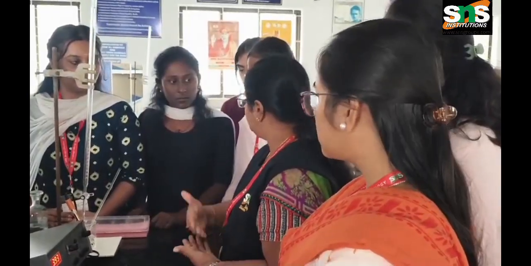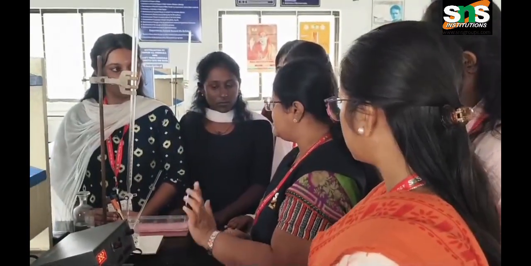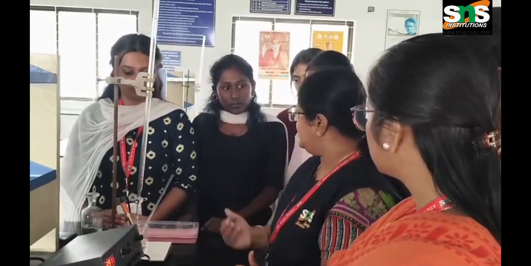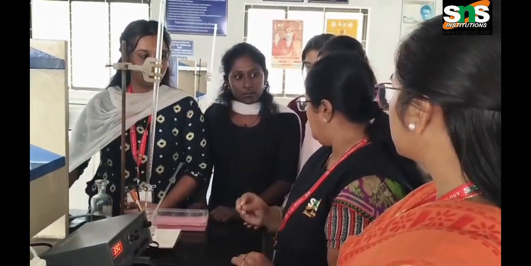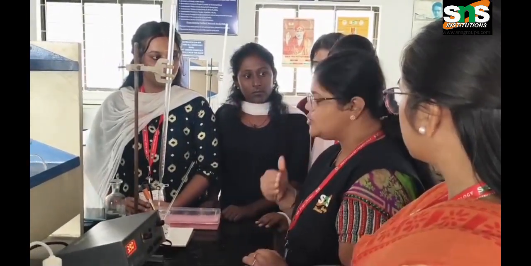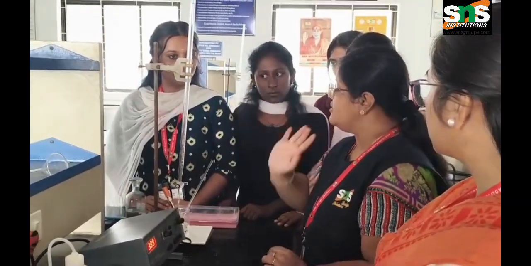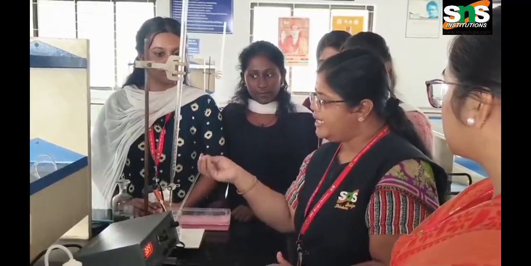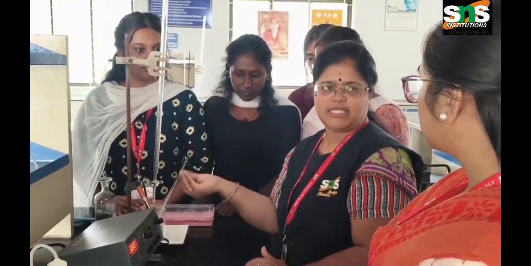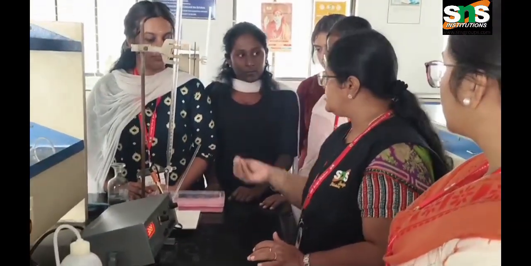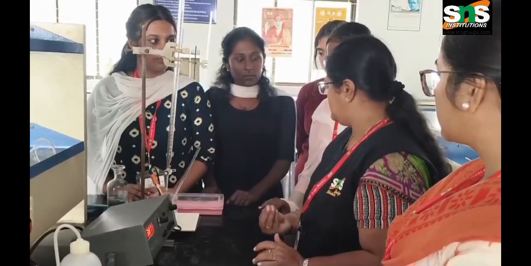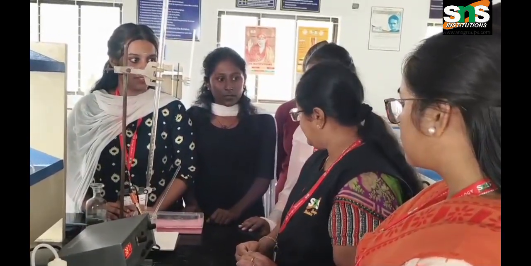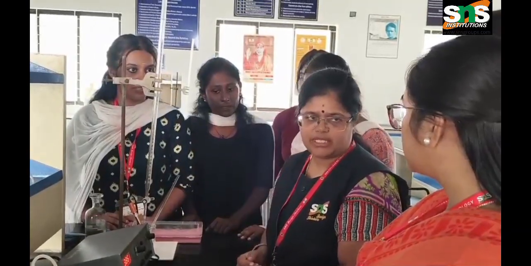After the second end point, that is once neutralization is complete, you will have a sudden increase in conductance, due to the presence of excess OH minus ions as you keep adding the base solution.